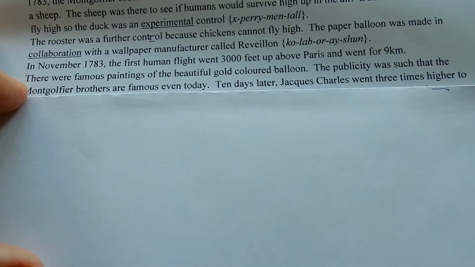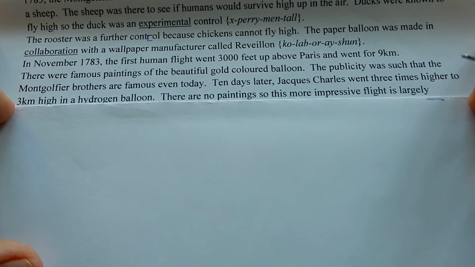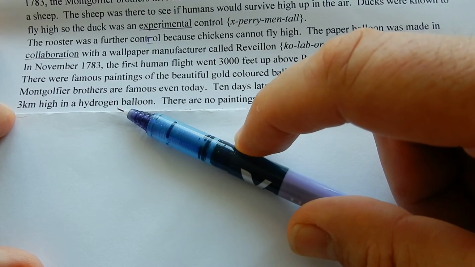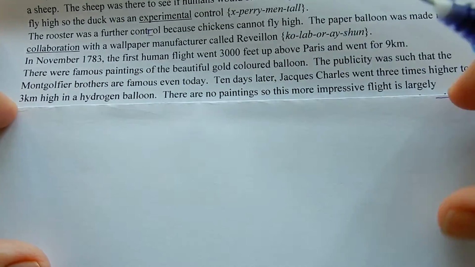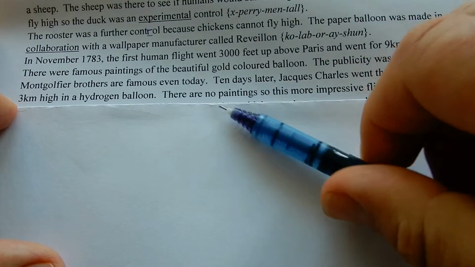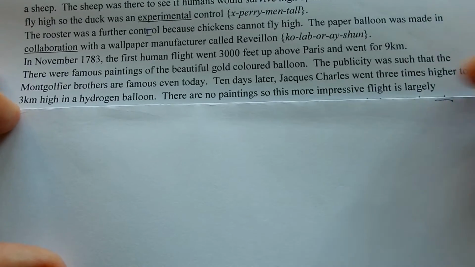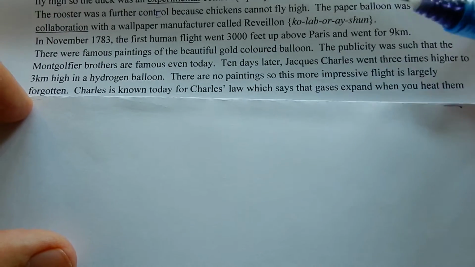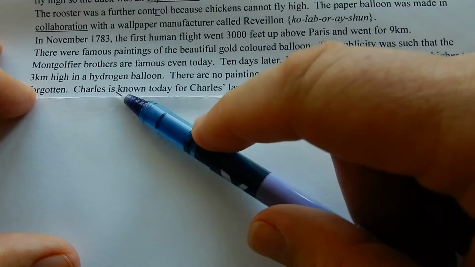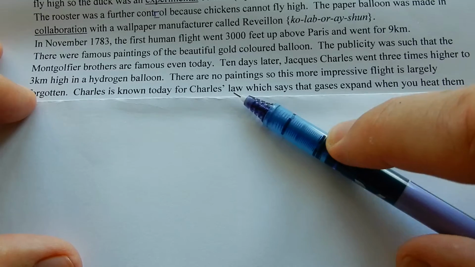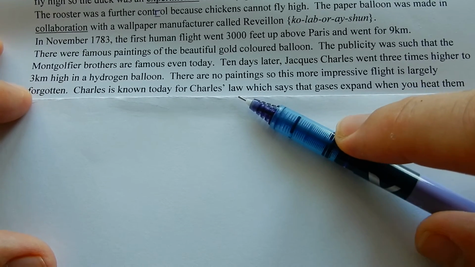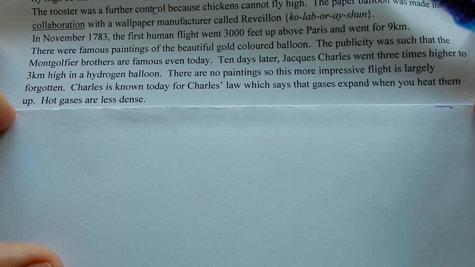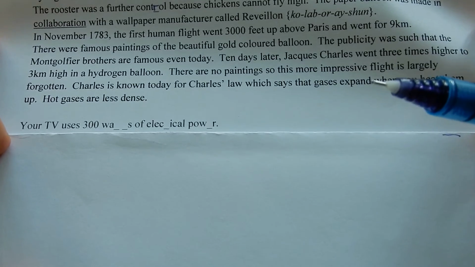10 days later, Jacques Charles went 3 times higher to 3 kilometers high in a hydrogen balloon. He used hydrogen because hydrogen is also lighter than air. There are no paintings, so this more impressive flight is largely forgotten. His balloon was grey. So people don't even know about Charles. Charles is now known today for Charles's Law. He's in the physics book for Charles's Law, which says that gases expand when you heat them up. Hot gases are less dense.